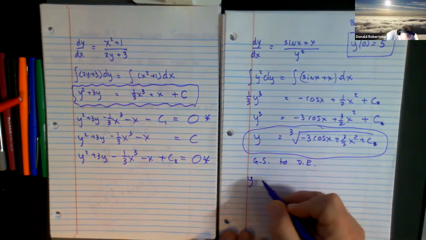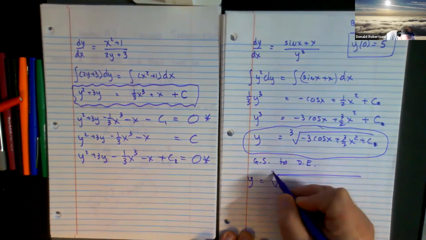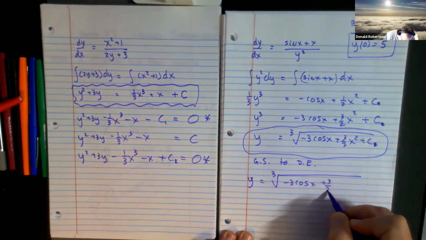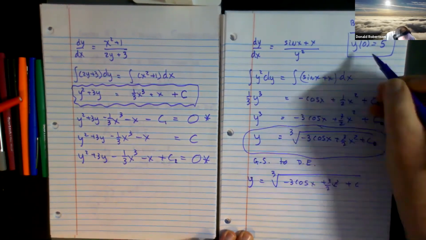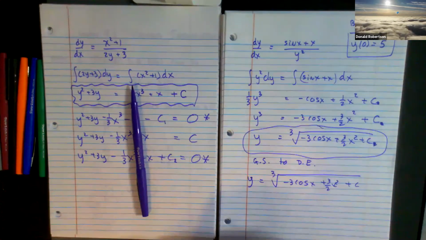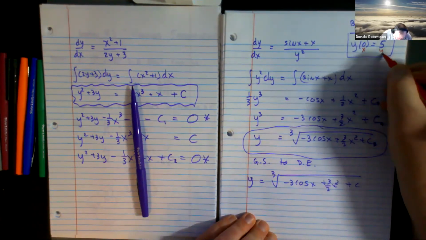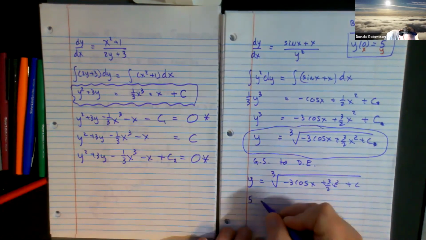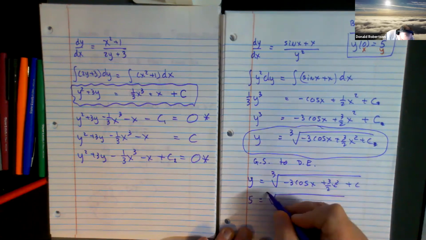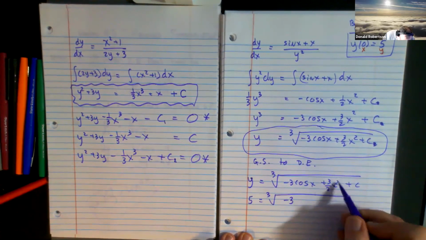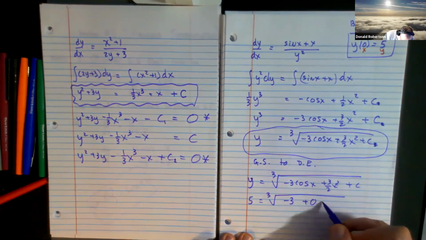I guess I'll write it down again. We start with our original general solution. And we use the fact that this boundary condition says that when x is 0, y is 5. So this guy is 5. Right, cosine of 0 is 1, so you get -3. Nothing squared is nothing, so you get nothing plus c.